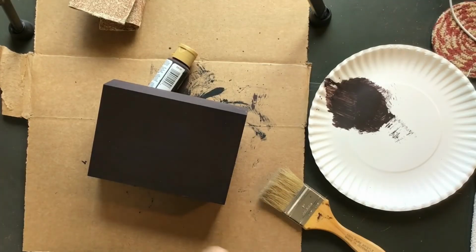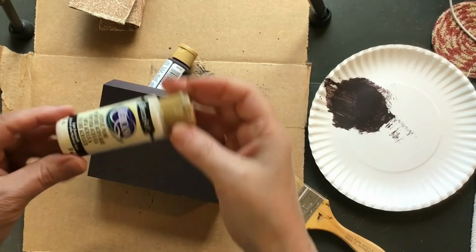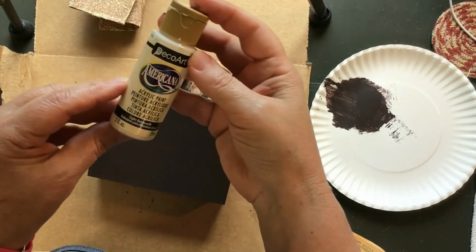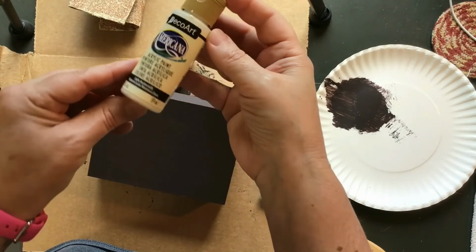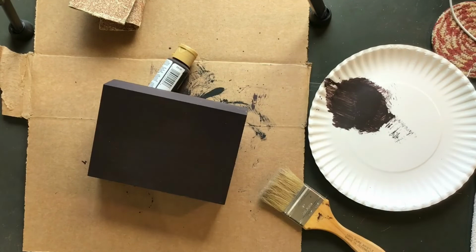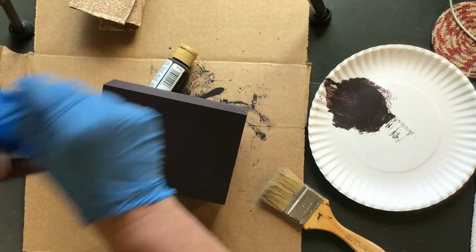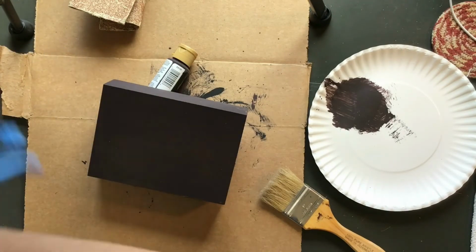All right, we're going to put the next coat of paint on. I'm going to use, this is Deco Art Light Buttermilk. Put my gloves on. Hopefully it's dry enough. I'm not one for patience, so we'll see how it goes.